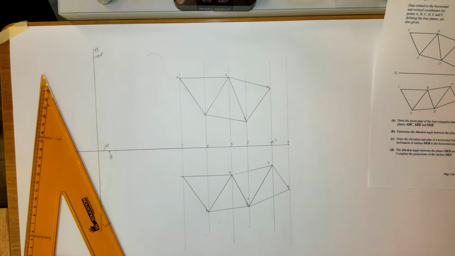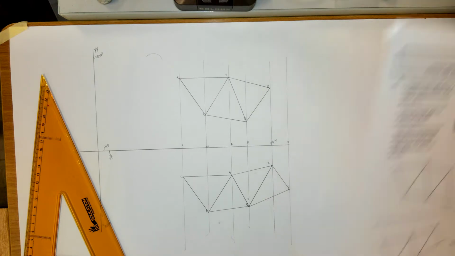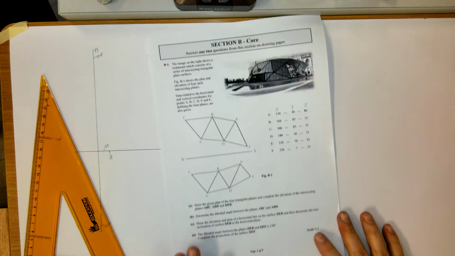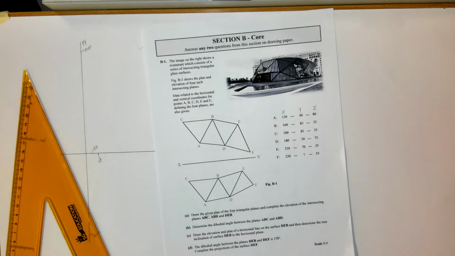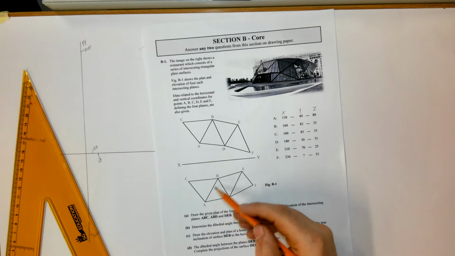Okay, so they're connected together as said. Now, the next part of the question, determine the dihedral angle between planes ABC and ABD. So you have to look along the line of intersection between the two planes, which is AB.